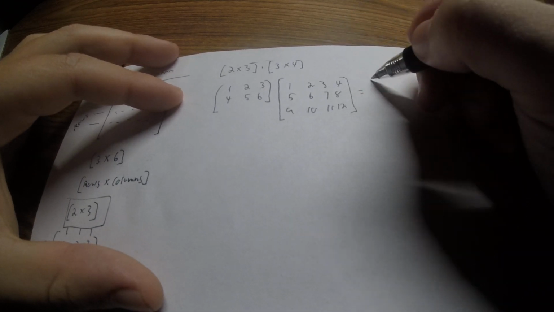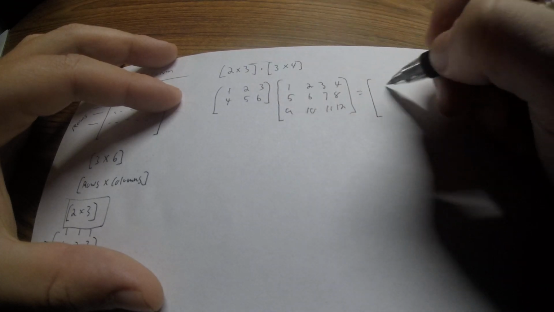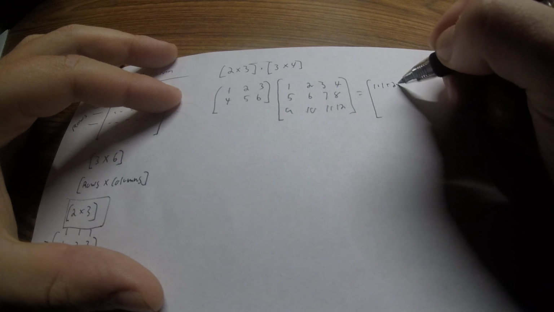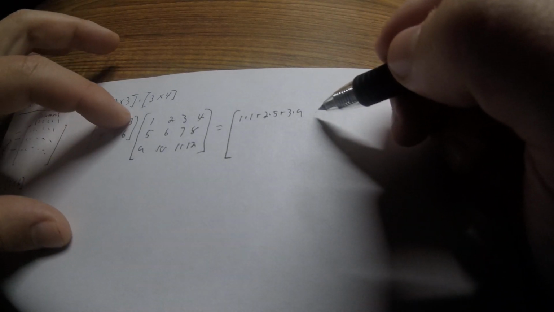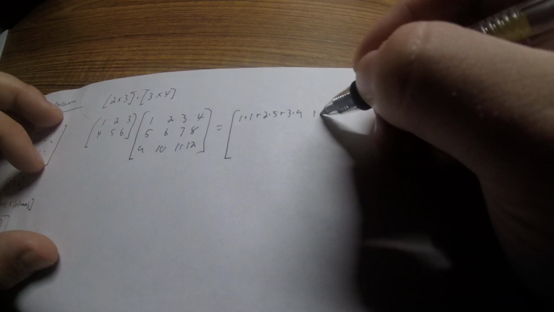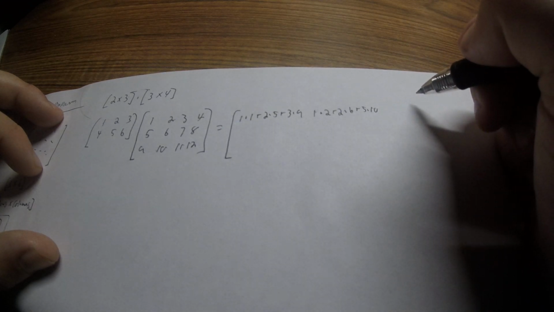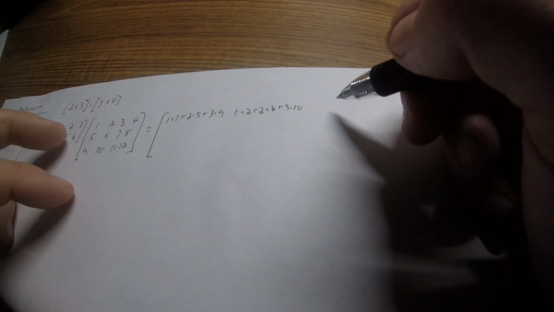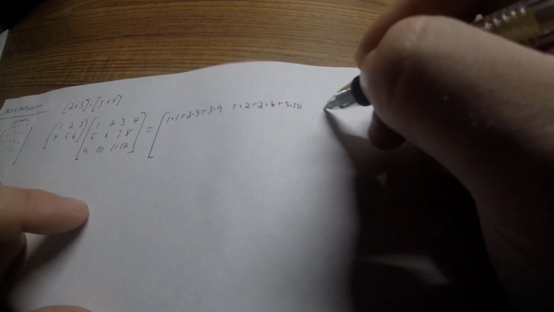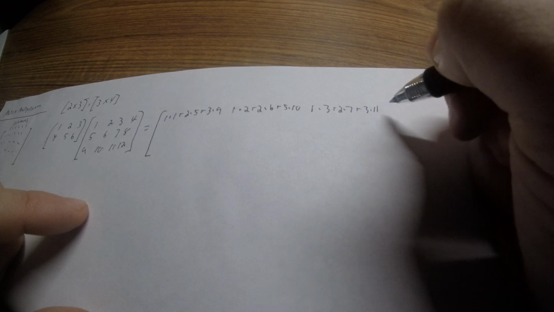Okay? But if we want our first element, take row 1 times column 1. To be 1 times 1 plus 2 times 5 plus 3 times 9. Now we want our second element up here. Take our first row times our second column. 1 times 2 plus 2 times 6 plus 3 times 10. And now we need 4 elements across the top. So again, take this row times this column. 1 times 3 plus 2 times 7 plus 3 times 11.